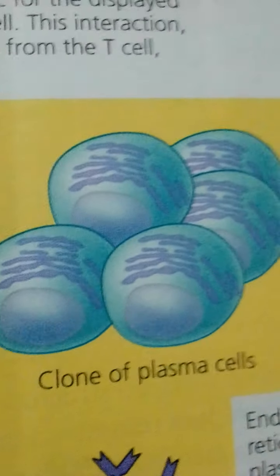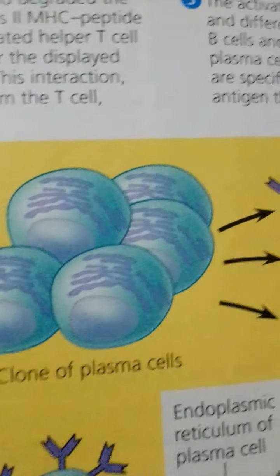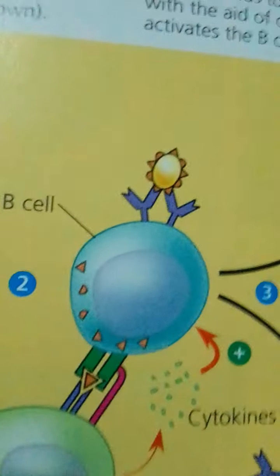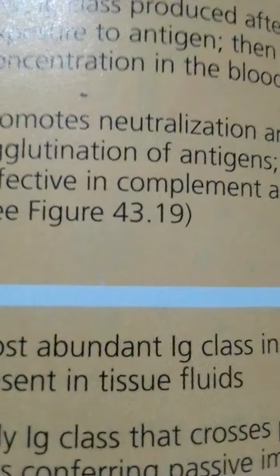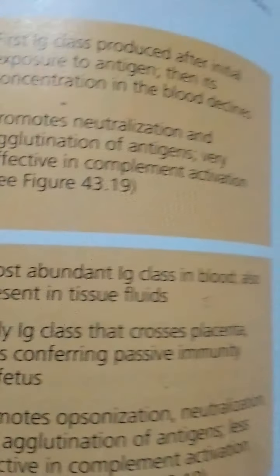Notice that this figure depicts key events in the humoral response to a typical protein antigen. The activation of B cells is aided by cytokines secreted from helper T cells activated by the same antigen. Stimulated by both an antigen and cytokines, the B cell proliferates and differentiates into a clone of antibody-secreting plasma cells and a clone of memory B cells.